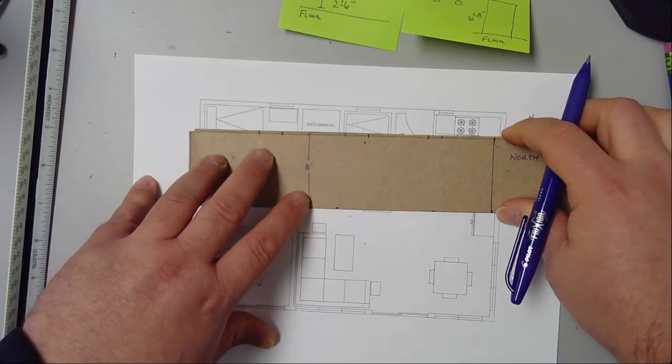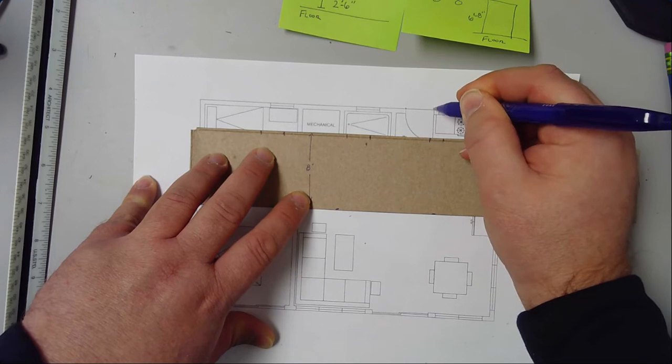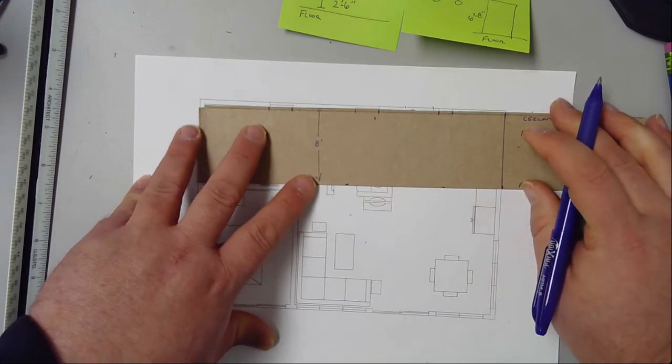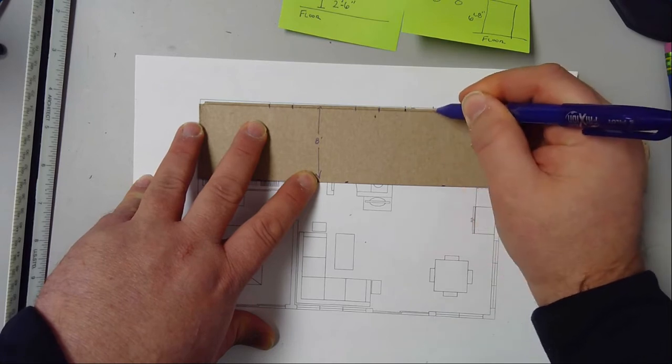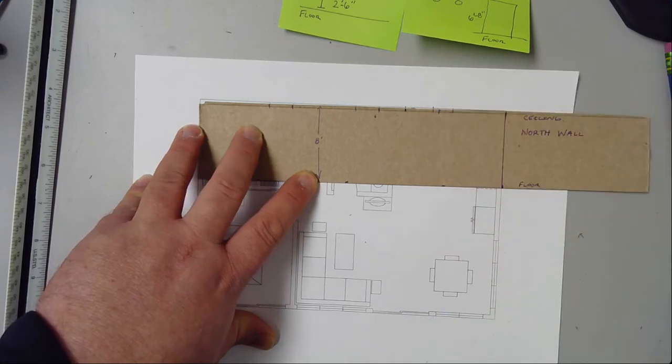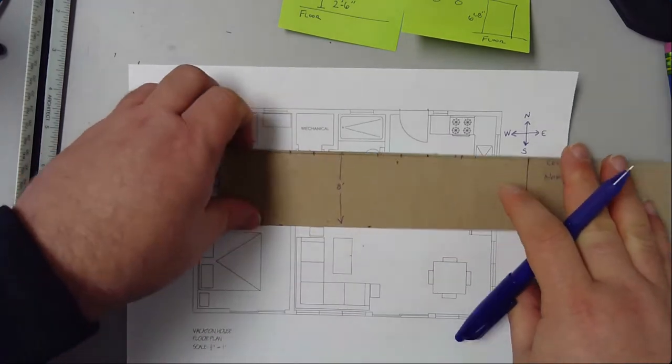So I got my windows in. I also notice here that I have a door. So I'm going to go ahead and make sure I put everything back to where it is. I'm just going to denote where my door is, so I can always bring it back here. I can see what's happening.